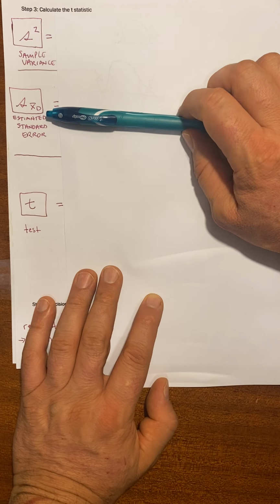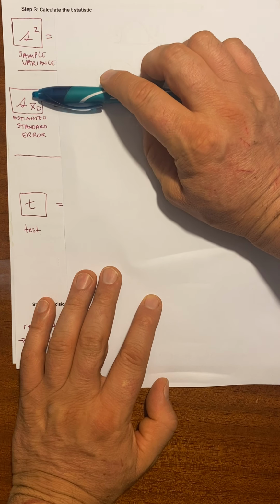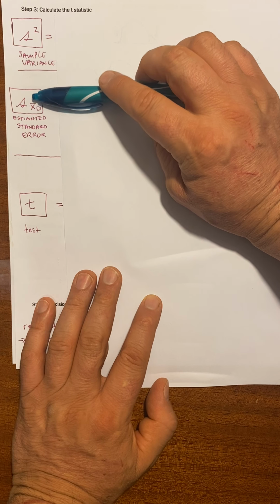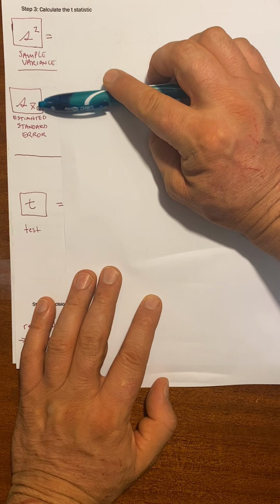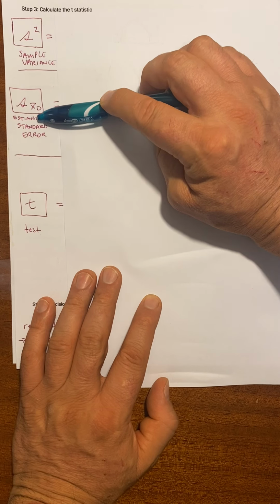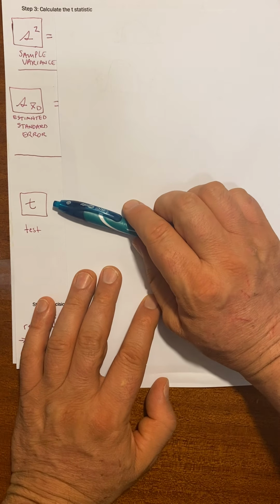This time the measure of the standard error is referred to as the standard error of the sample mean difference. That's what this X bar D means. Once you've found that value, then you're going to use it to find your t value.